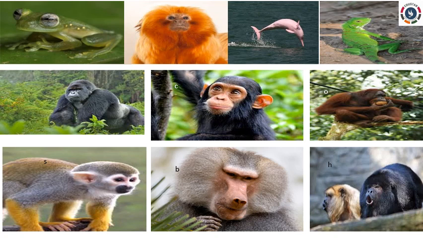Now we will see about the wildlife. The equatorial rainforests cover only 2% of the Earth's surface, but they are home to large varieties of plants, birds and mammals.